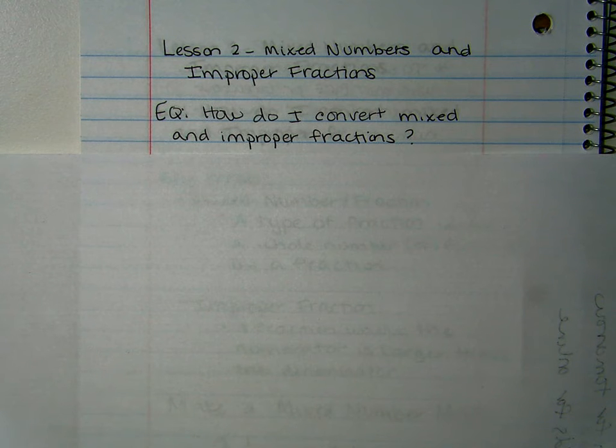Once again, we always have an essential question, and that essential question is what we should know and be able to do by the end of the task. Here's today's essential question, or EQ. How do I convert mixed and improper fractions?